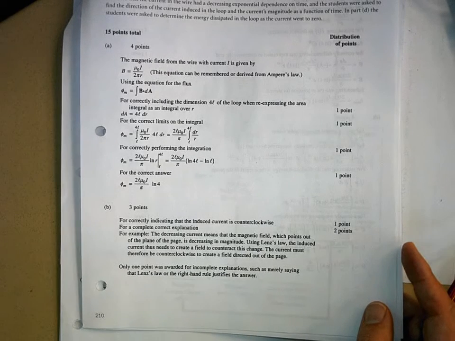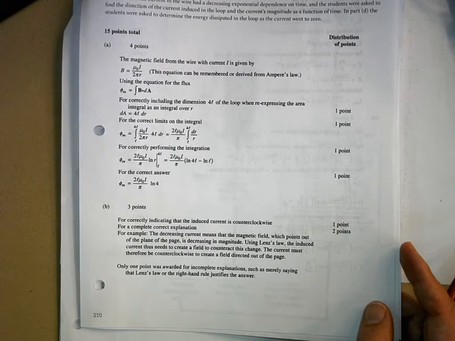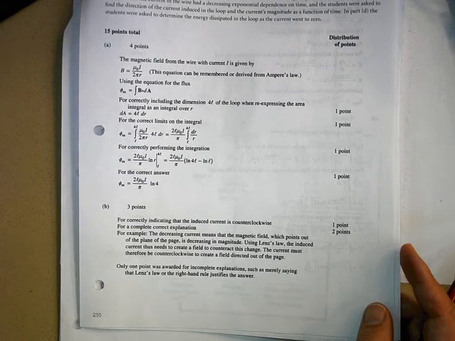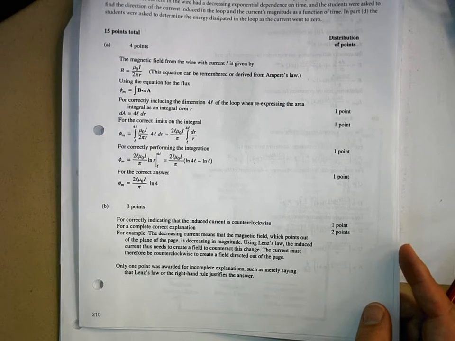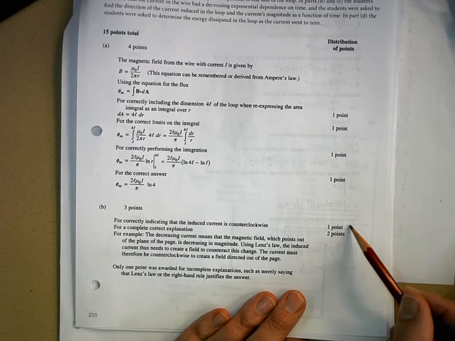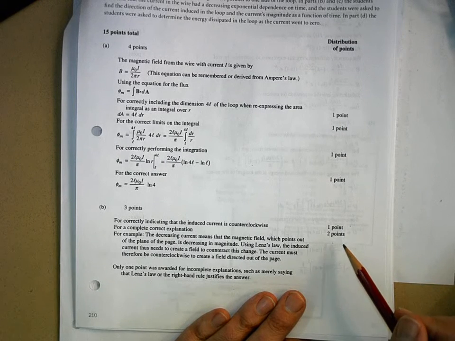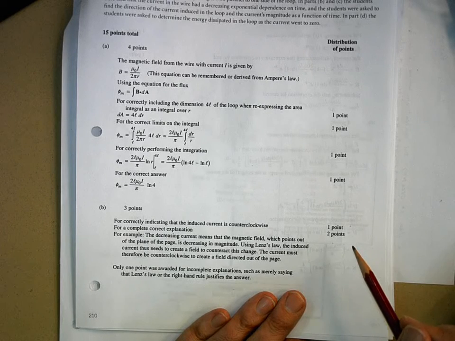Okay. So if all you do is say Lenz's law or the right-hand rule, you'll get 1 out of 2 points. So if you're running out of time, you don't want to spend 10 minutes writing an essay here. If you just say Lenz's law, you're going to get a point. You need to describe it a little more clearly in depth to get the 2 points. Because look, you get 1 point for saying counterclockwise, and you get the 2 points for explaining why. If you say because of Lenz's law, you get 1 out of those 2 points.